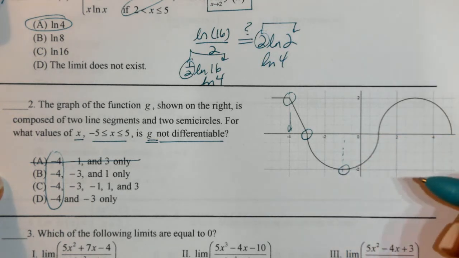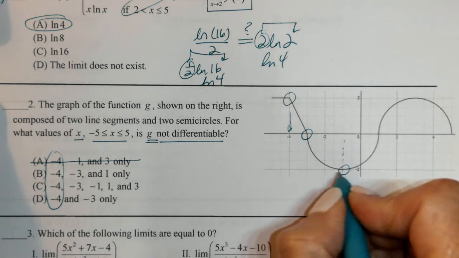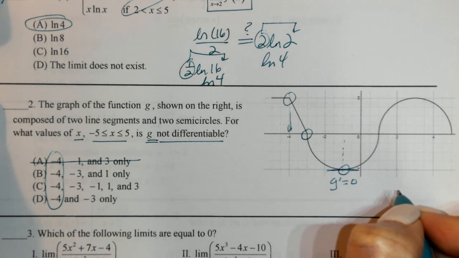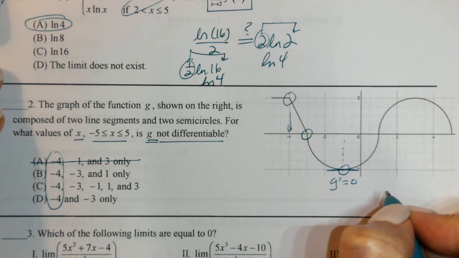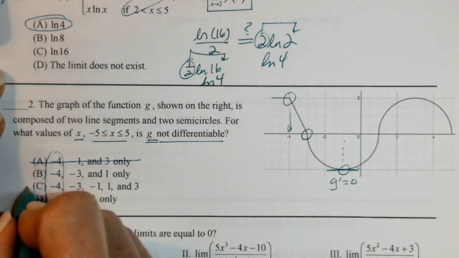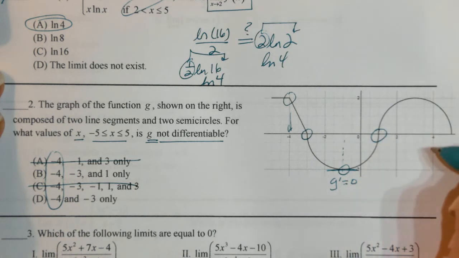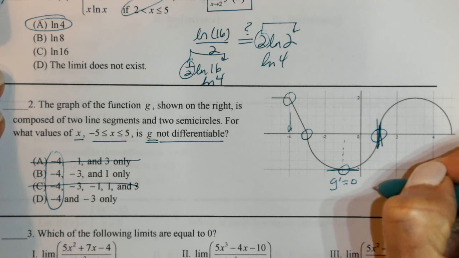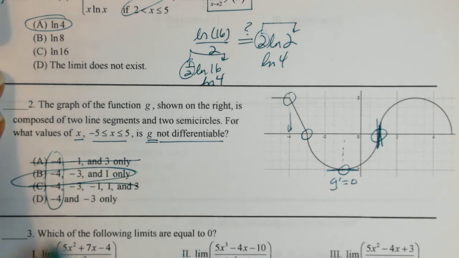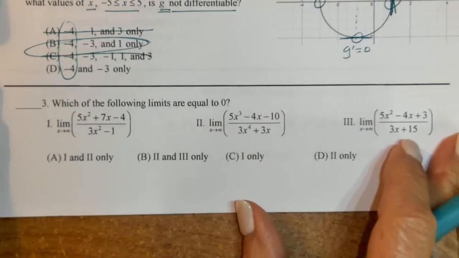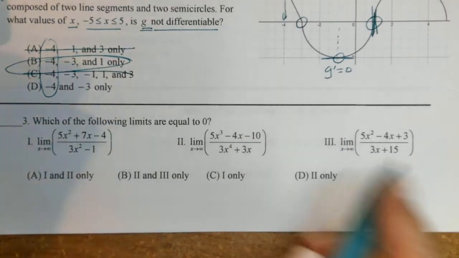Some kids like to think that there's something funny going on here. That's just a horizontal tangent line. The derivative is 0. That means it exists. If the derivative is 0, it exists. So -1 is not an answer here, so I can get rid of C. Right here at x equal to 1, we have a vertical tangent line. So when x is equal to 1, we need to have a discontinuity, a point where g is not differentiable. So the answer there is B. Okay, which of the following limits are equal to 0?